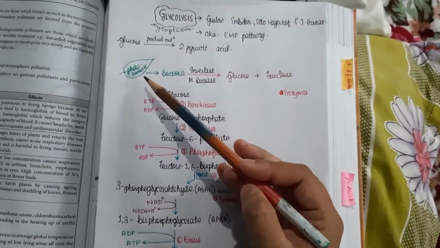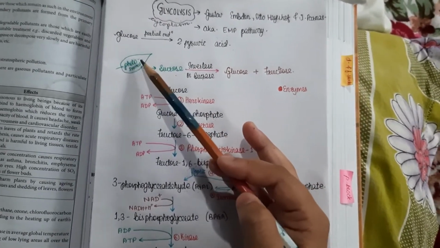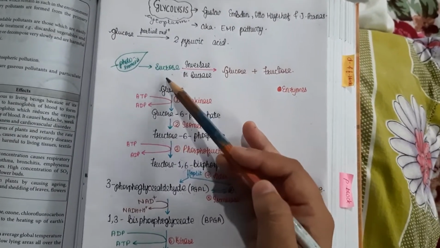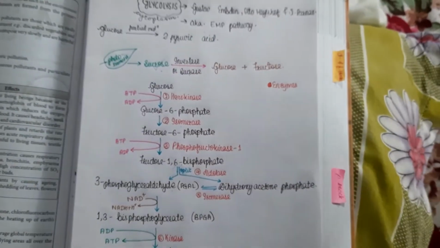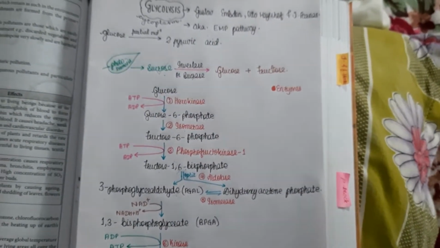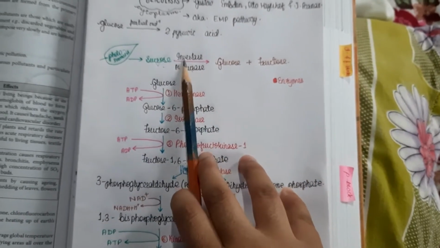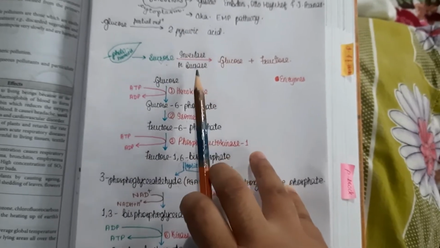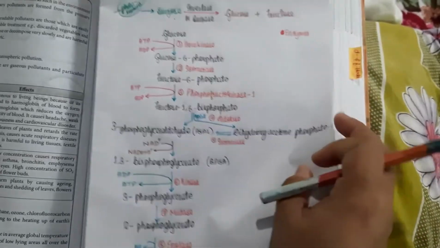As we all know, photosynthesis. What is photosynthesis? The end product of photosynthesis, we get sucrose. And sucrose is converted into glucose and fructose with the help of the enzyme invertase. And invertase is also called sucrase. Now let's start the main glycolysis process.